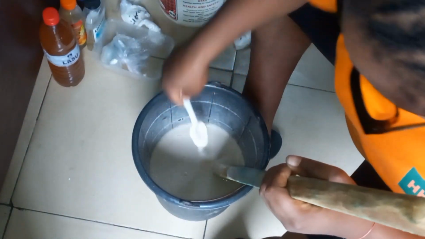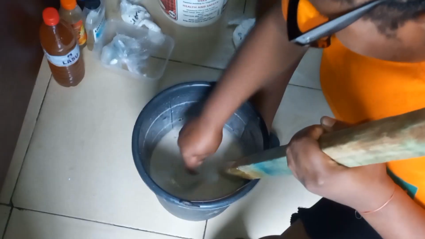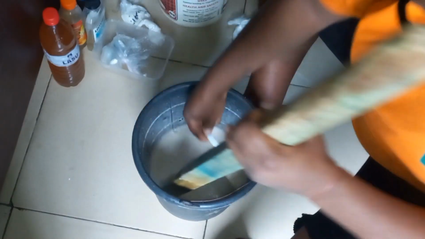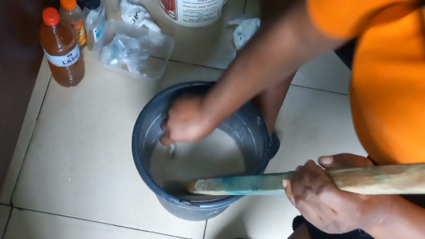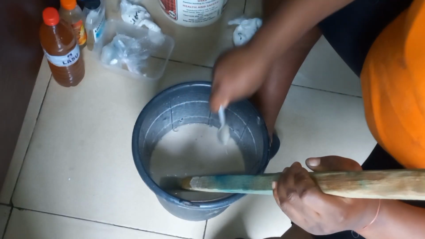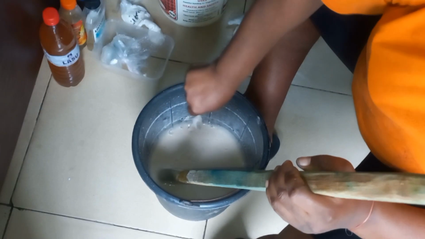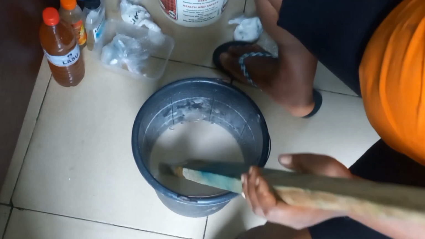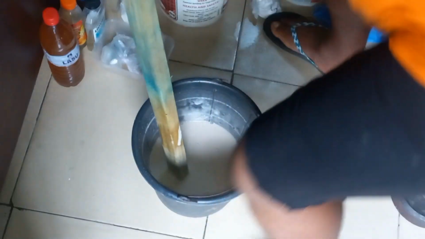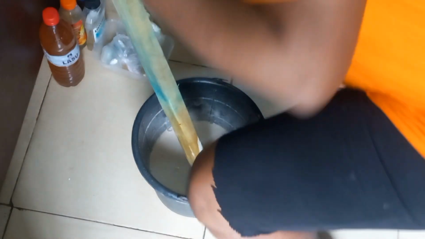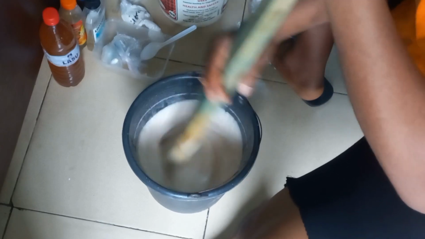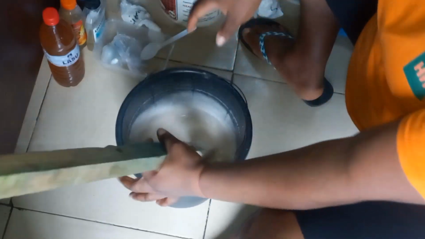So I want to be sure that there is no Texapon at the corners of the bucket. So this is the texture of our dissolved Texapon and sulphonic acid. So this is ready. It's ready for us to add into our main soap production.